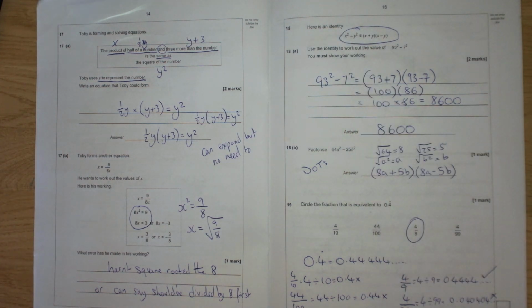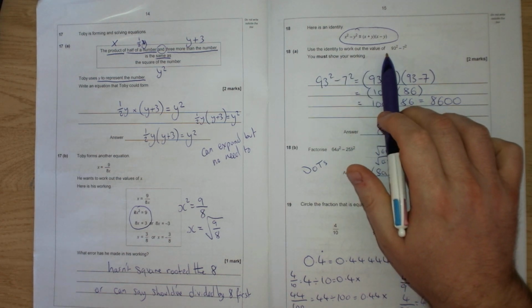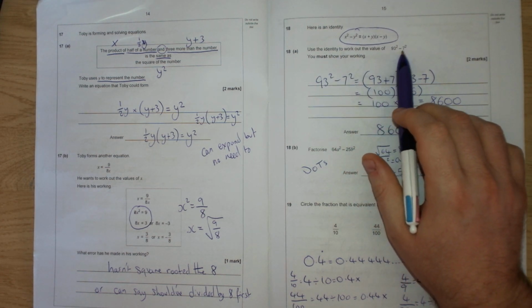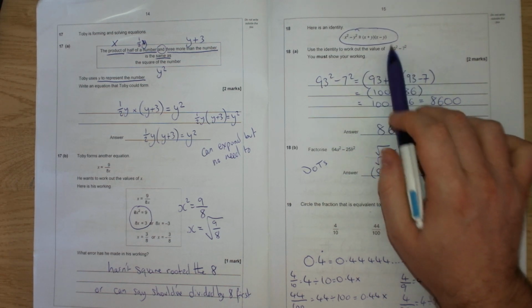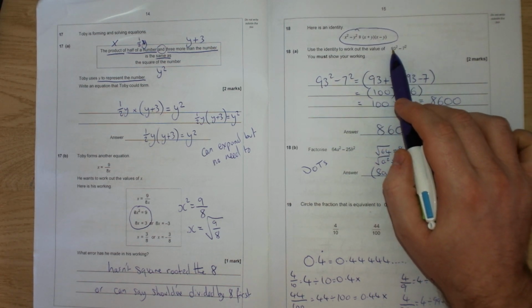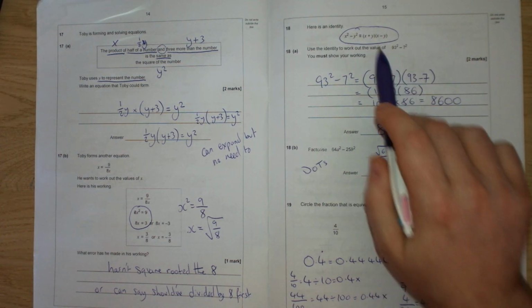Here is an identity. An identity means it is always true. It doesn't matter what numbers we put in there, it is always going to be true. So use the identity to work out the value of 93 squared minus 7 squared. You must show your working. Again, a lot of people made this really hard for themselves. They worked out 93 times 93, they worked out 7 times 7, and they took it away that way.